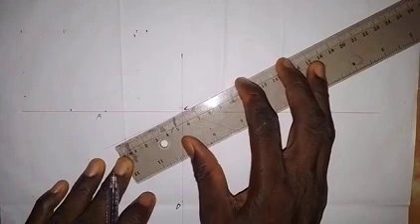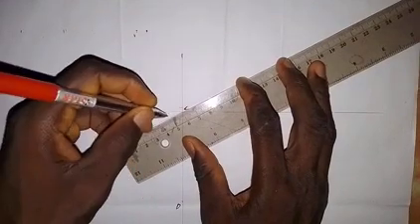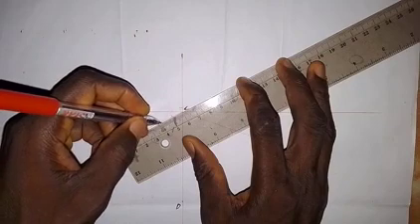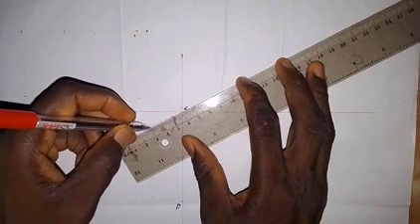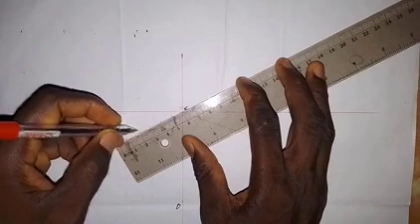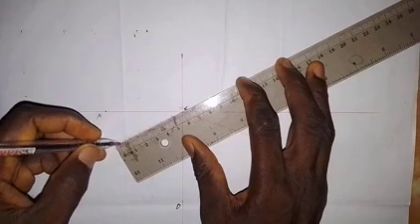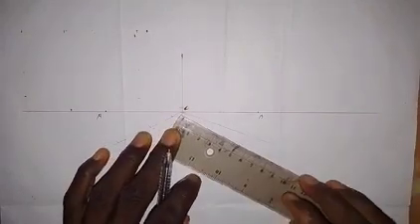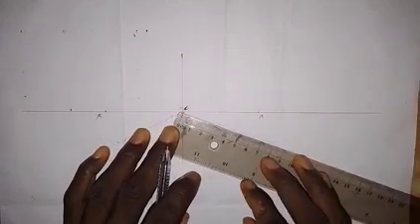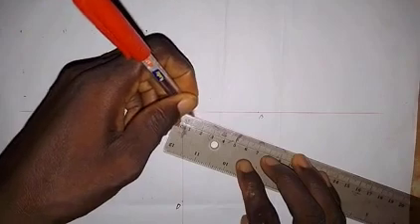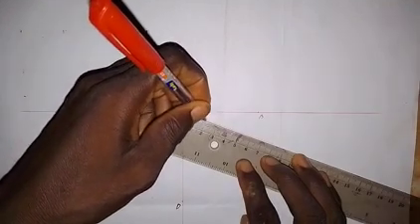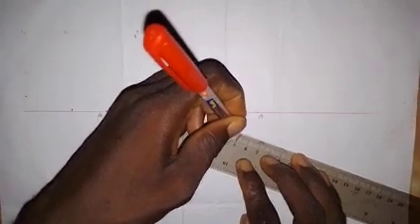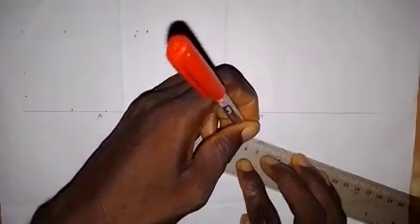I'll just take my distance as 1 centimeter or 10 millimeters. That's 1, 2, 3, 4, 5, and 6. I'll do the same thing along this line, so we have 1, 2, 3, 4, 5, and 6.